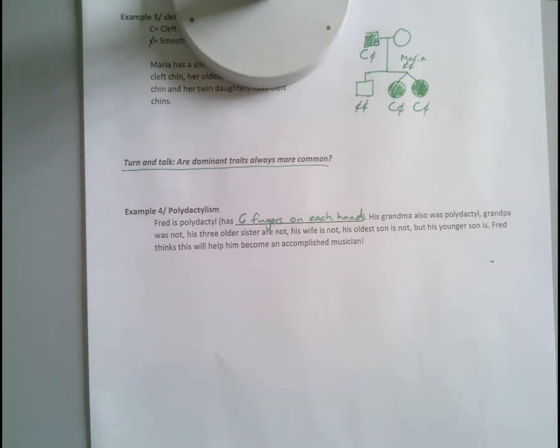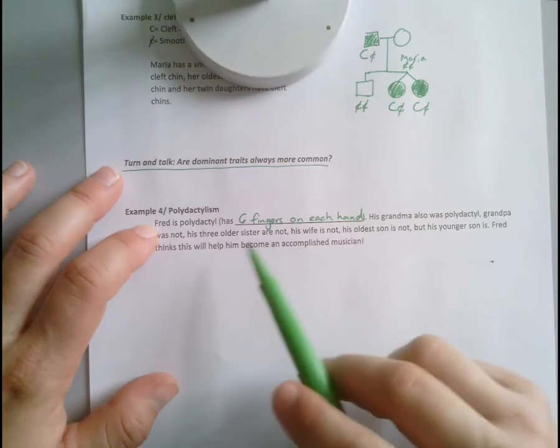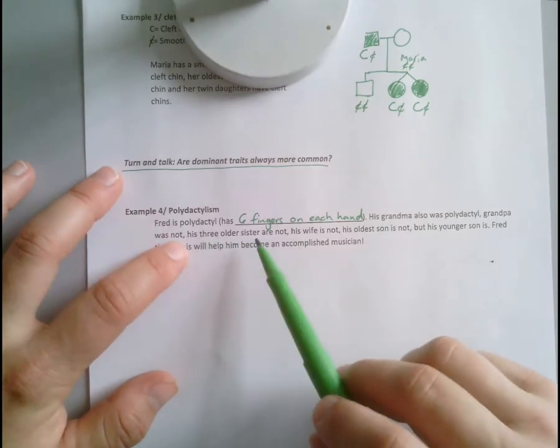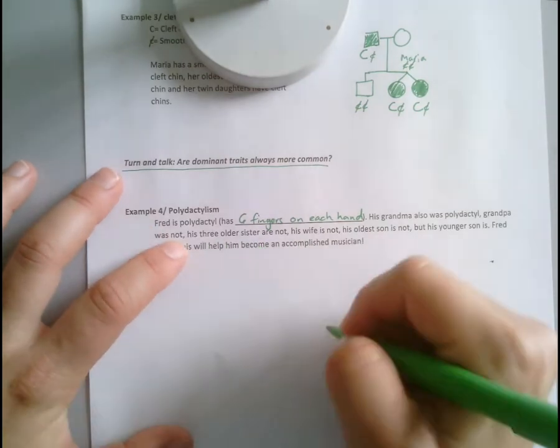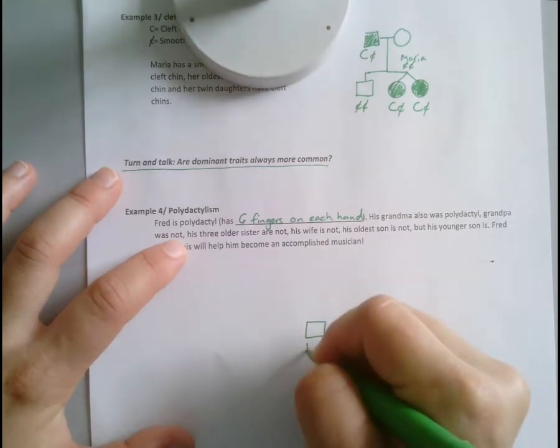So we're first going to start with our situation. So Fred is our person of interest. He's polydactyl. So let's see. I'm going to look at his siblings. He has 3 older sisters. Okay. So I'm going to draw Fred just to locate where we are. So this is Fred.